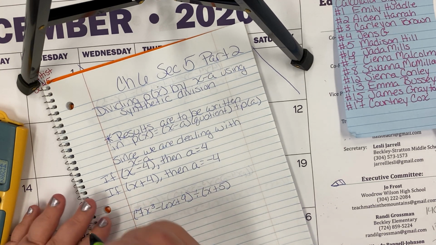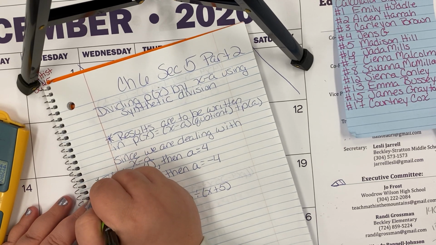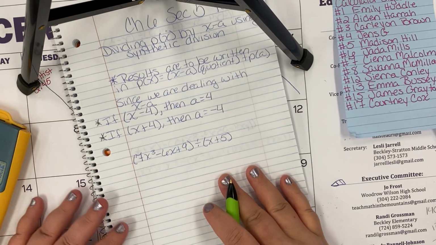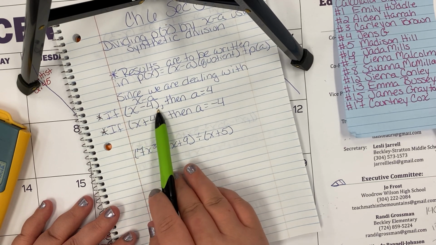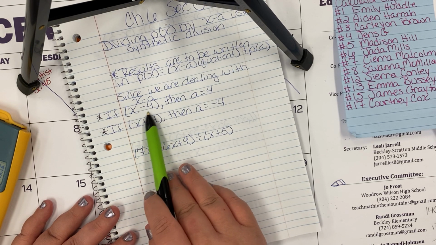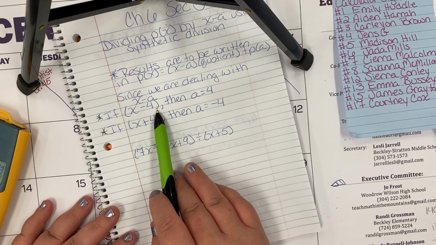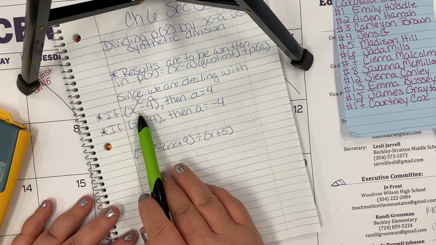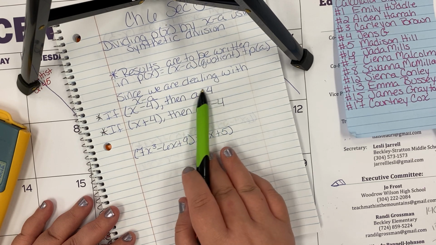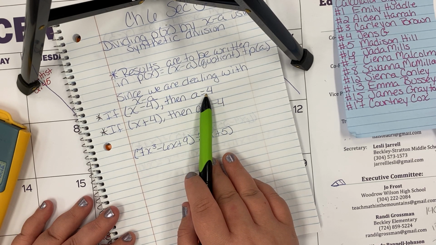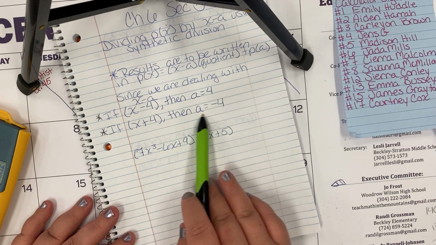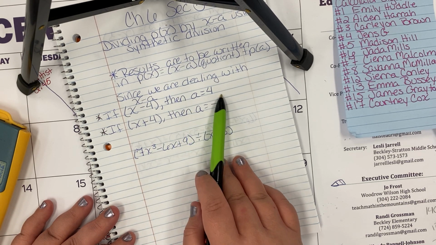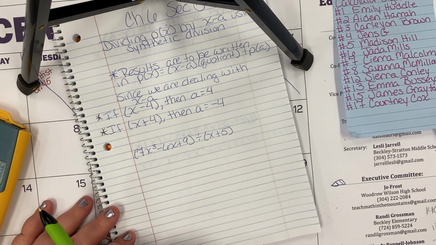Two things to note. If your x minus a looks like this, x minus a, so x minus 4, then your a is positive when it comes to synthetic division. But if it looks like x plus 4, then your a is negative. Okay, the a is going to come in handy for synthetic division. That's how we're going to do this.